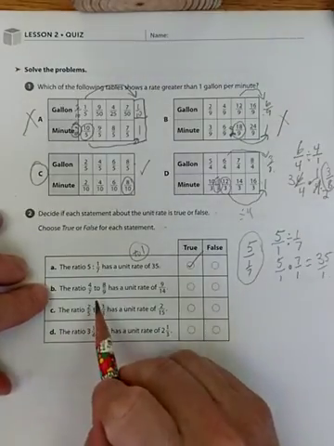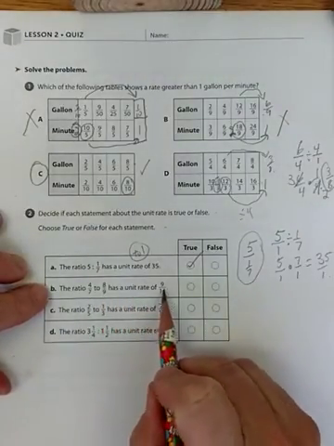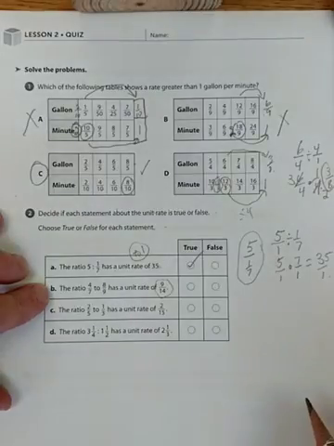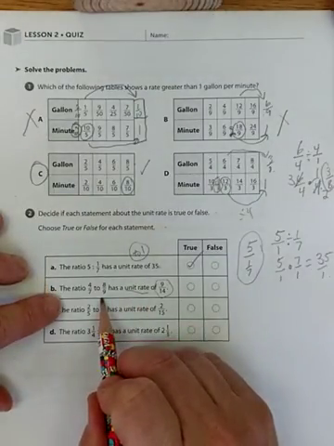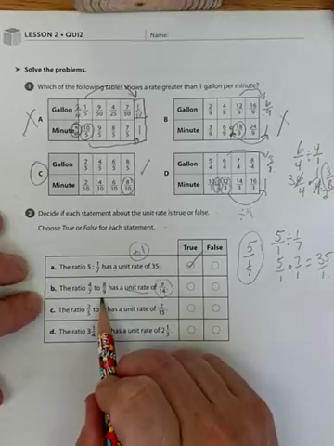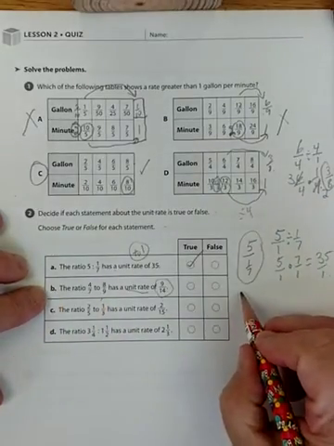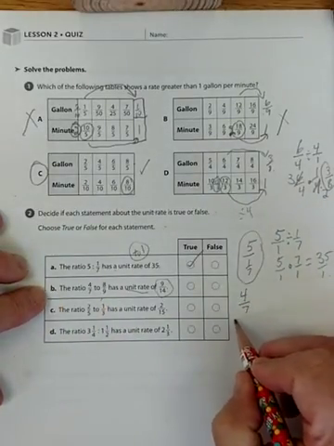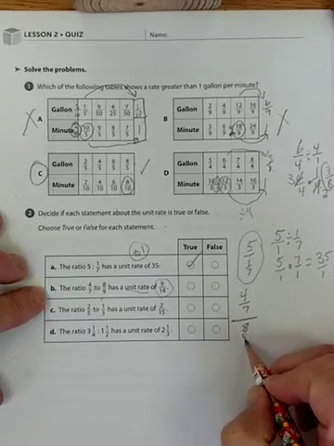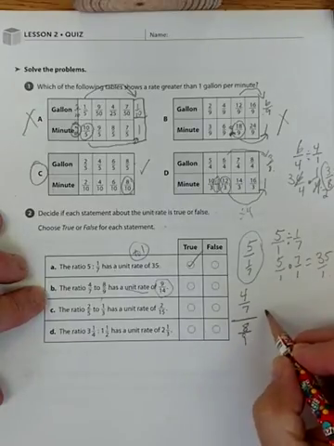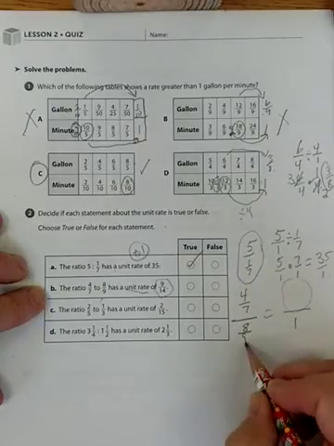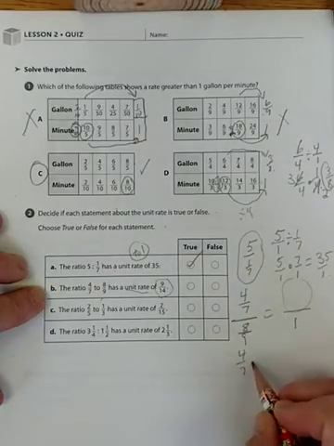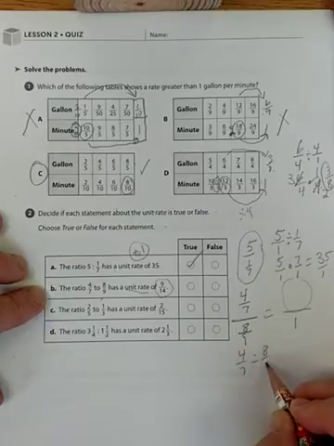The ratio 4/7 to 8/9 has a unit rate of 9/14. So to get the unit rate, we just make it a fraction, do the division, put it over 1. So here's the 4/7 divided by 8/9.